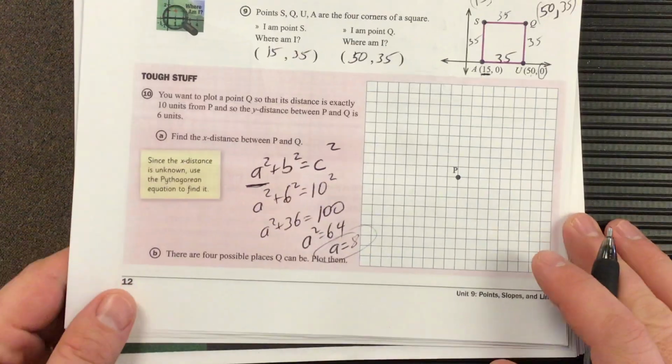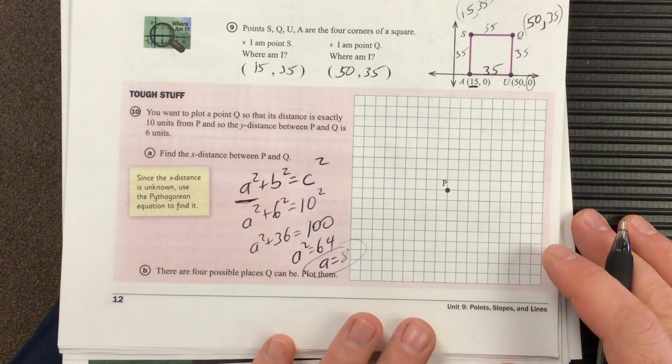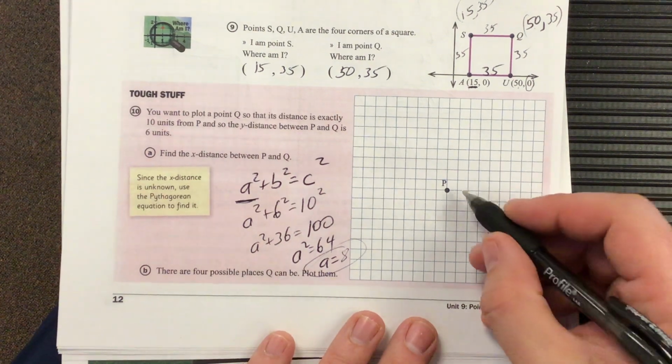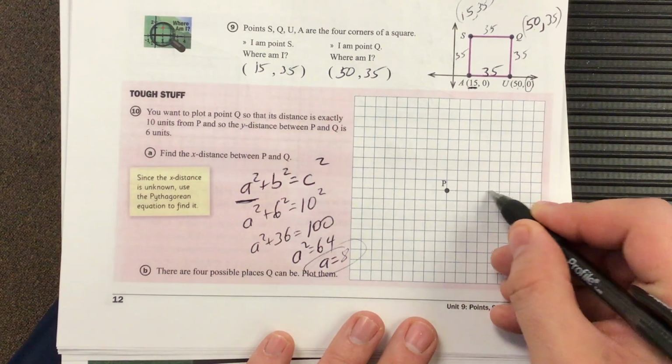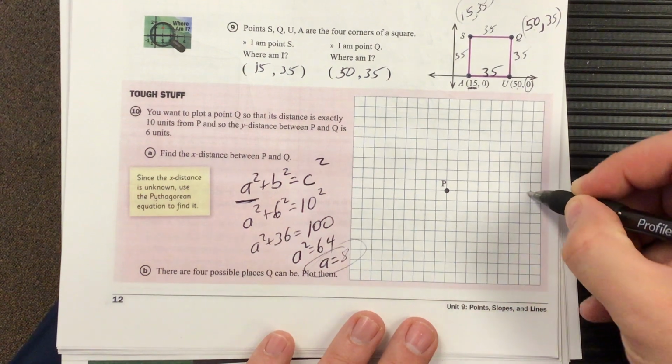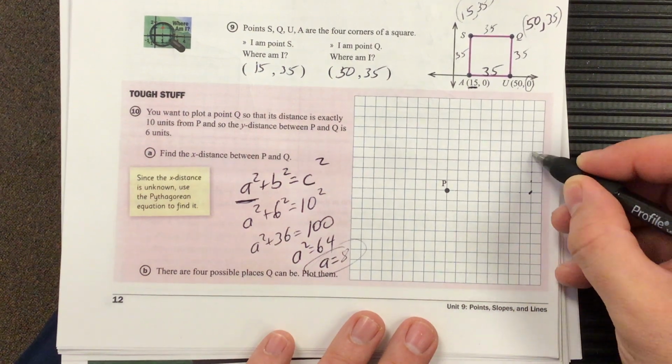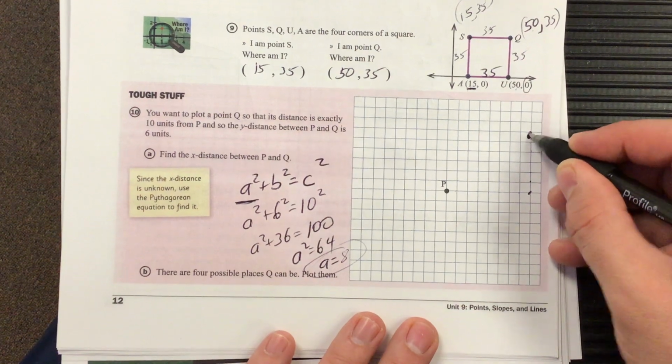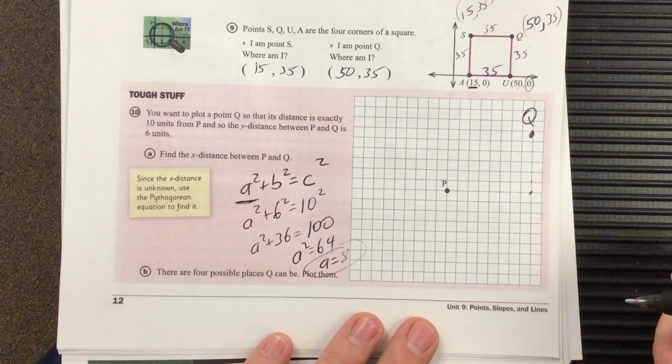All right, so list 4 possible places. Fine. The x distance is 8. 1, 2, 3, 4, 5, 6, 7, 8. The y distance is 6. 1, 2, 3, 4, 5, 6. There is one spot Q could be.